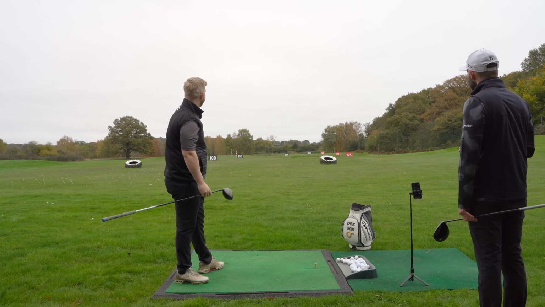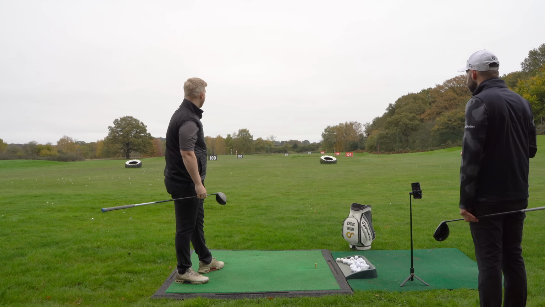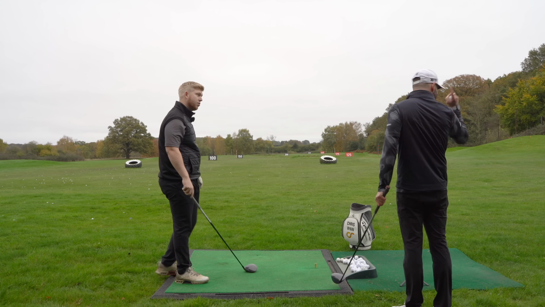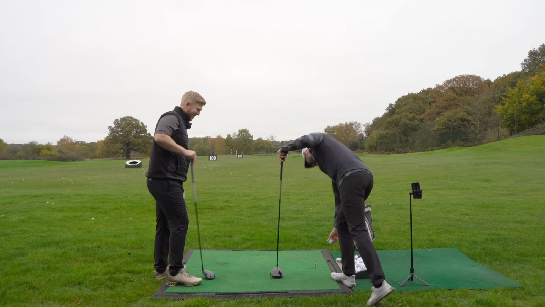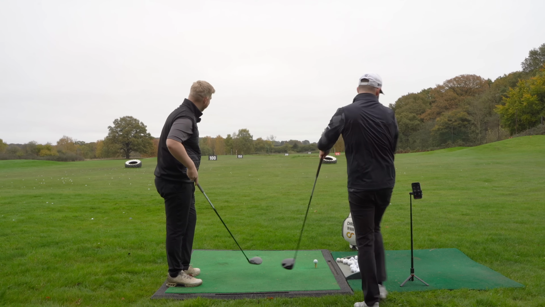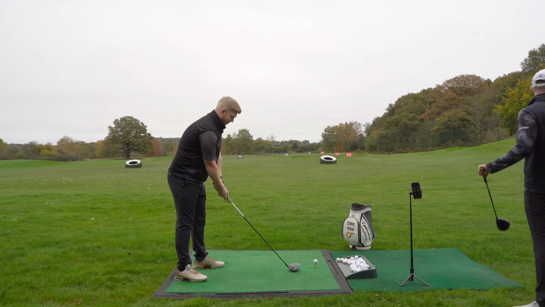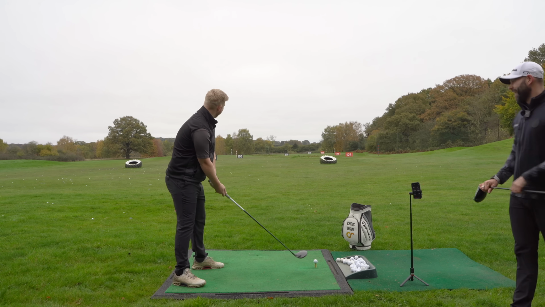I like that. Little push, but it's okay. Yeah, it's in the fairway, just didn't turn back. 261. Yeah, that was nice. We are going up in yardage. Right, last one. Just for a bit of fun, give it the beans, see what we can get. We smashed our 250, we got to 261, but just see what you can get.